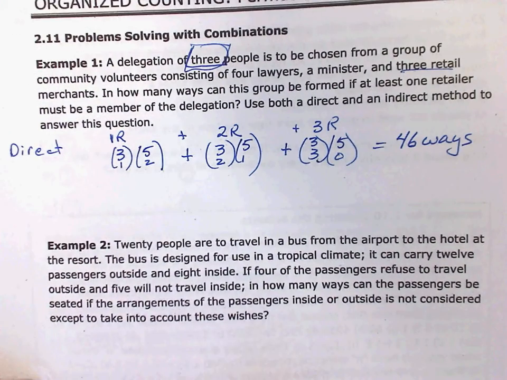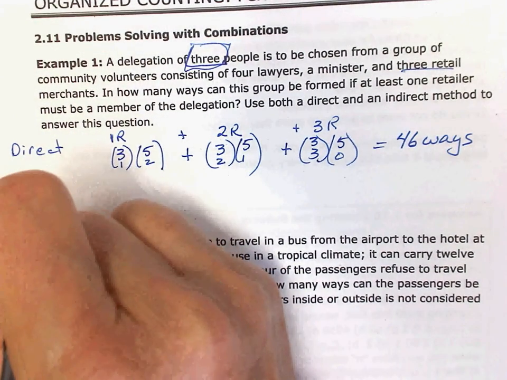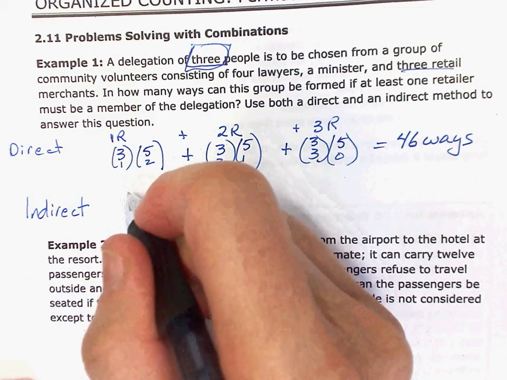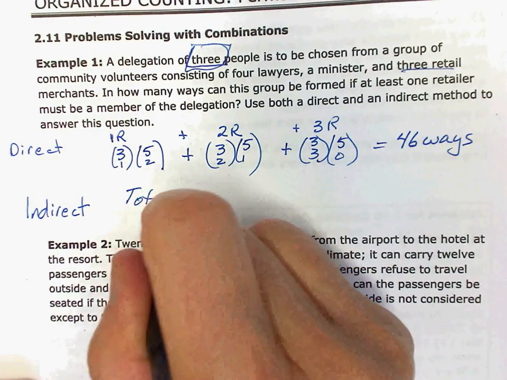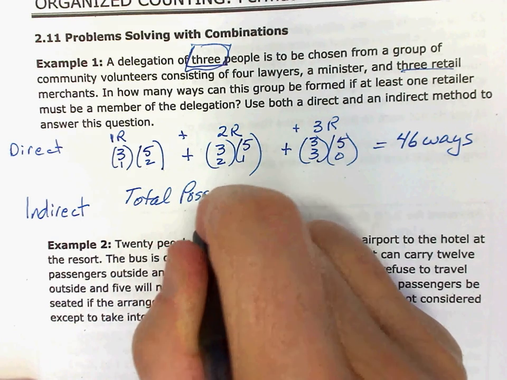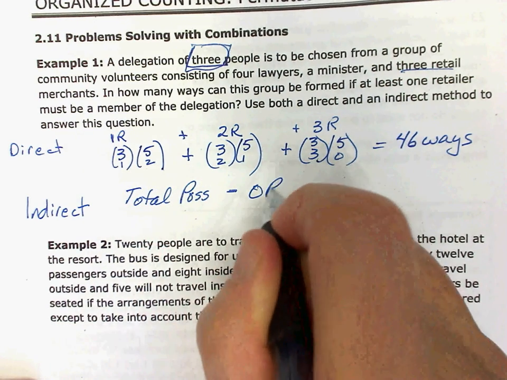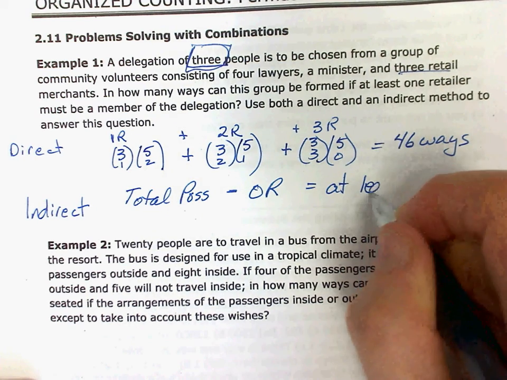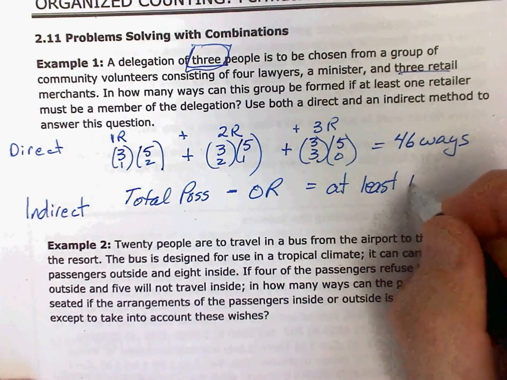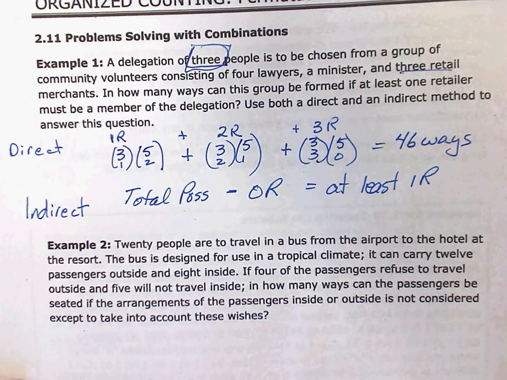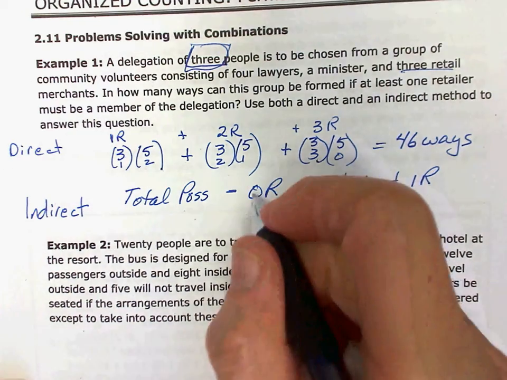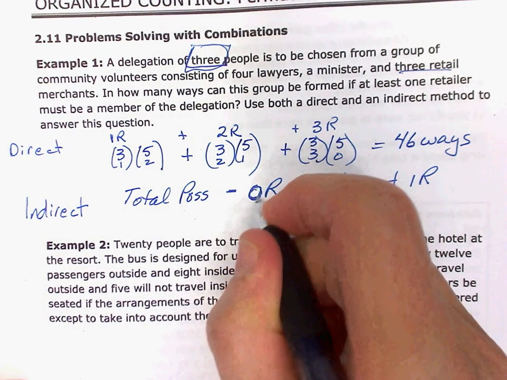So let's do indirect. So we'll go total possibilities minus 0 retail, and that will give us at least 1 retailer. Zero. That's my 0.